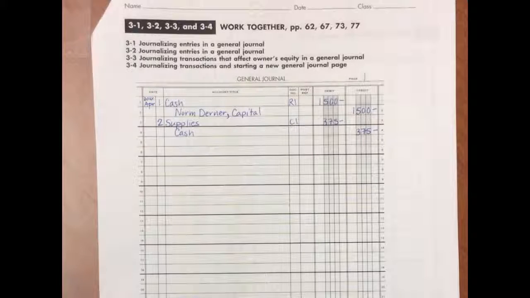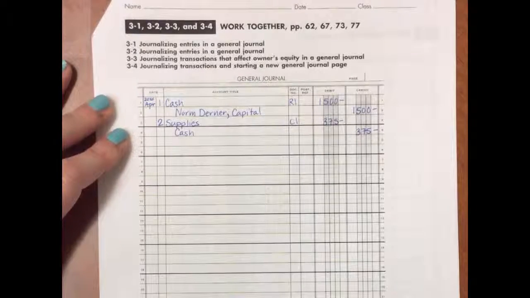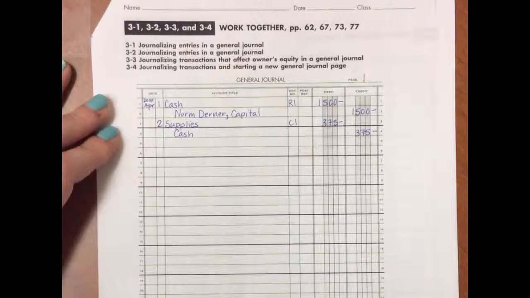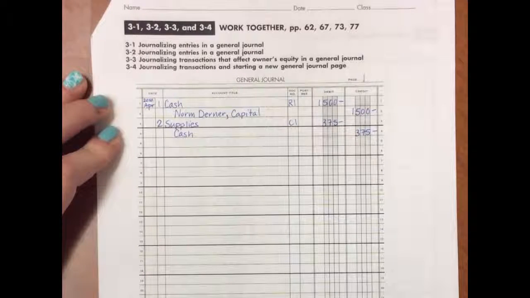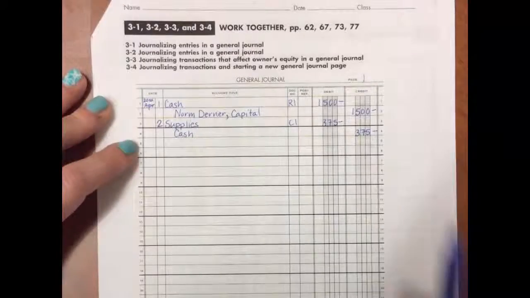So our first transaction is for April 5th. Bought supplies on account from Palm Supply. And so when we buy supplies on account, we are going to use accounts payable and supplies. We're increasing supplies, so that's going to be our debit. And then we are increasing accounts payable, which will be our credit.